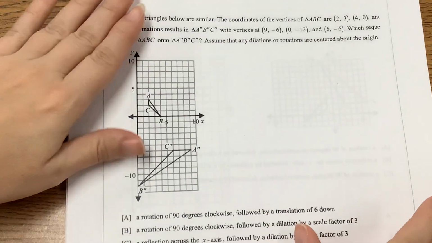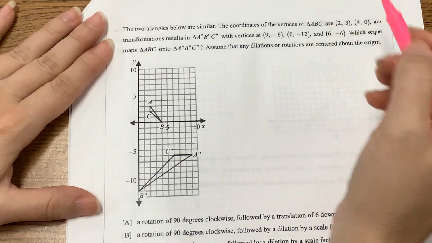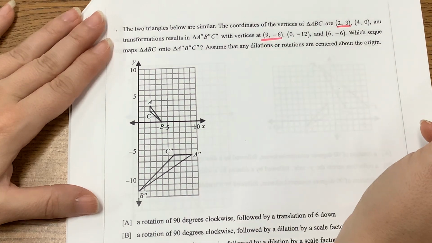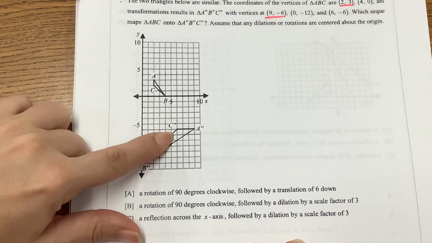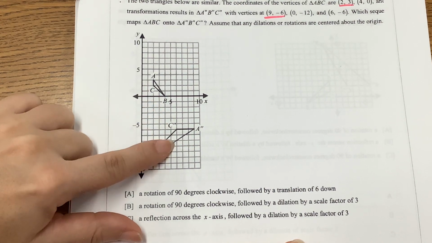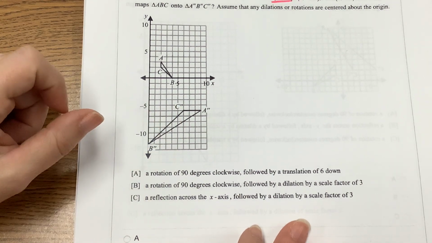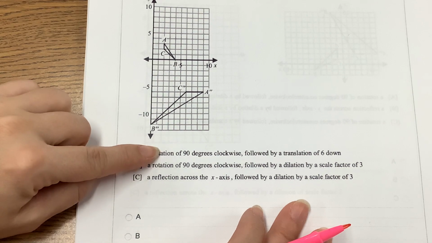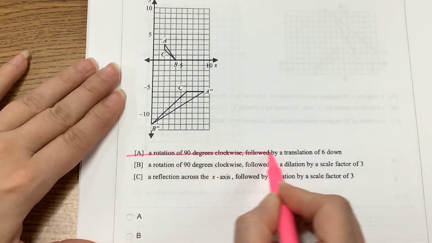Okay, looking at question number 2. They gave us our ordered pairs again. They are in respect to each other, so (2, 3) matches with (9, 6). A dilation did happen. It was small, and now it's gotten bigger, so it means it's a scale factor greater than 1. So one of these does not have a dilation listed. A does not have a dilation, so we're going to eliminate that one.